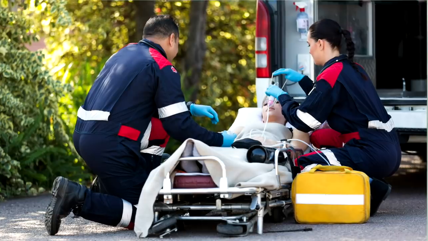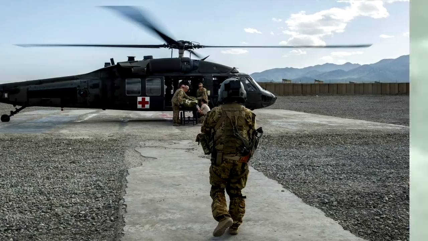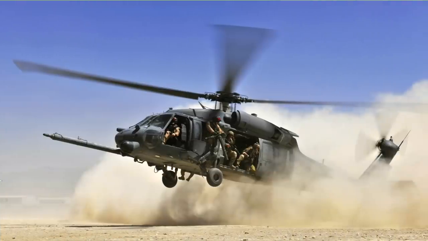But when you are in a foreign country and life, limb, or eyesight is on the line, there's no time to waste. And so the US military has standardized the format for requesting a MEDEVAC, and this is the 9-line MEDEVAC request, sometimes called a MEDEVAC request or 9-line. Let's take a look at the format.